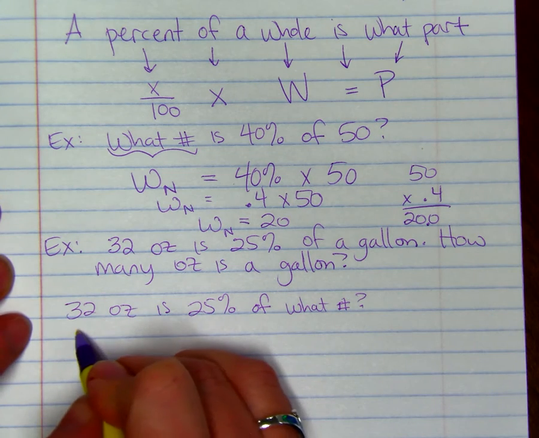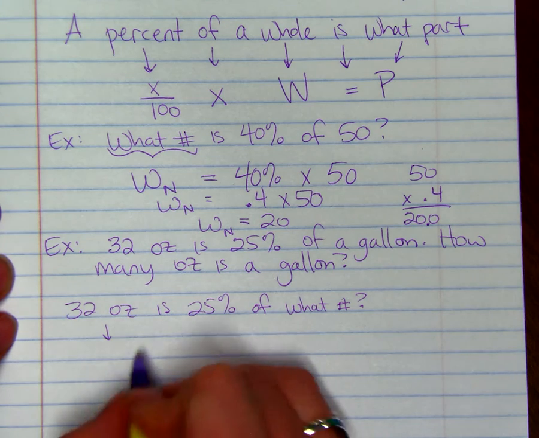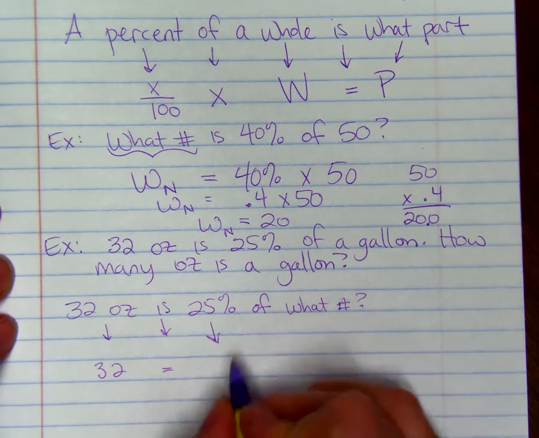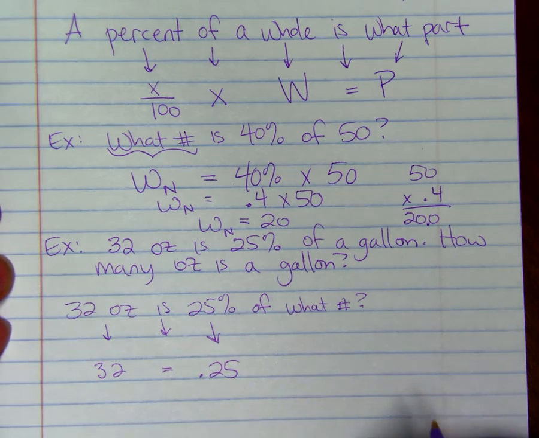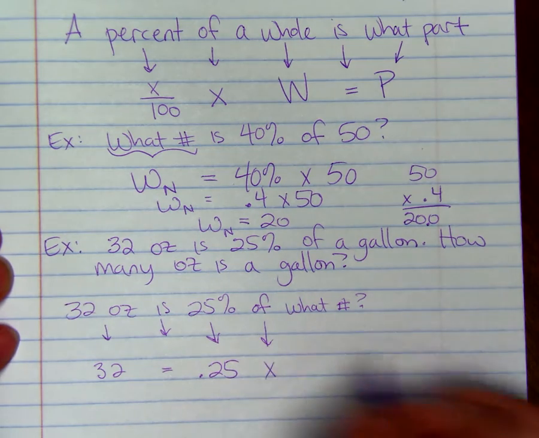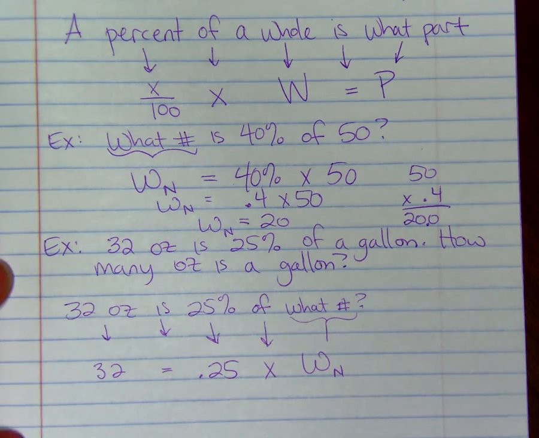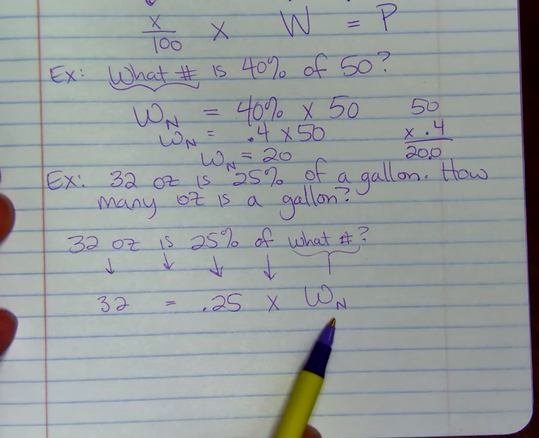So we're just going to translate. 32 ounces we write as 32, is equals, 25%. We'll just change right away. Of usually means times, and what number we write as W sub n. So we're trying to find W sub n.